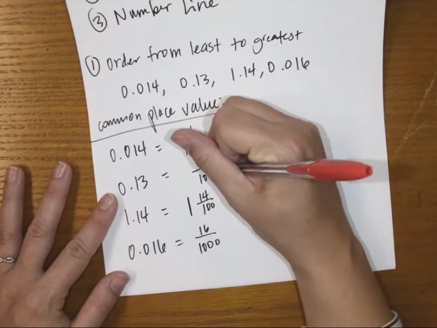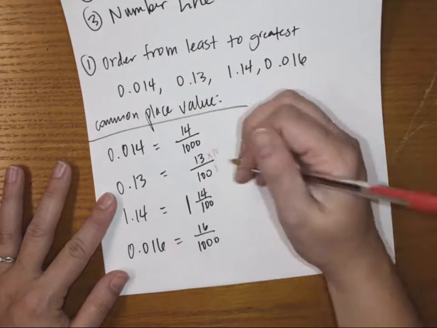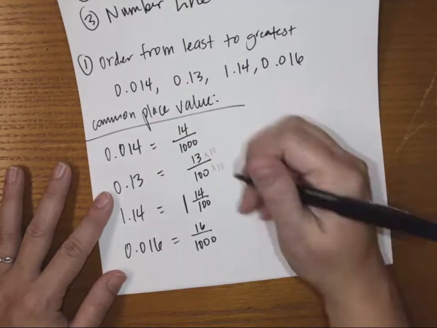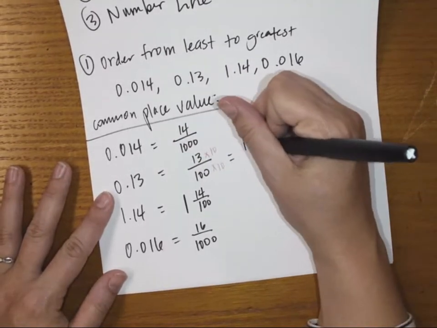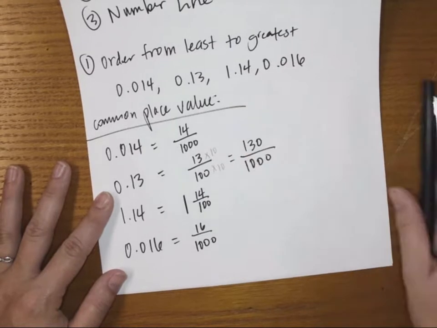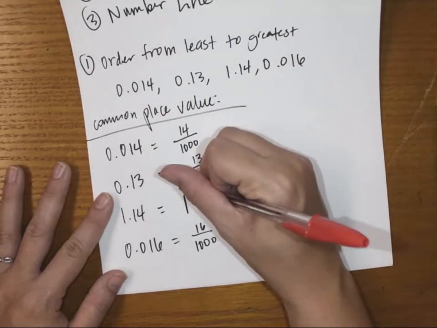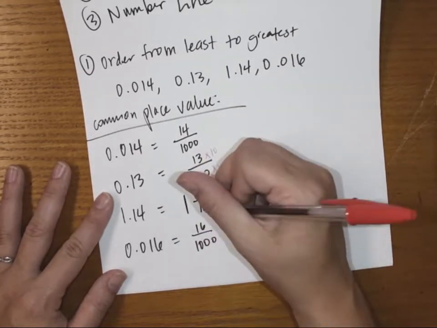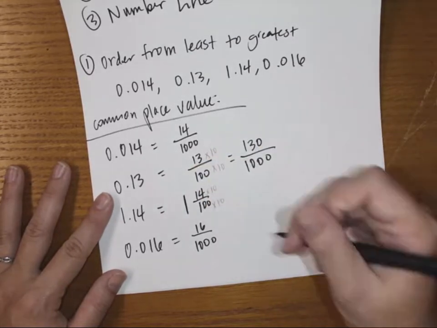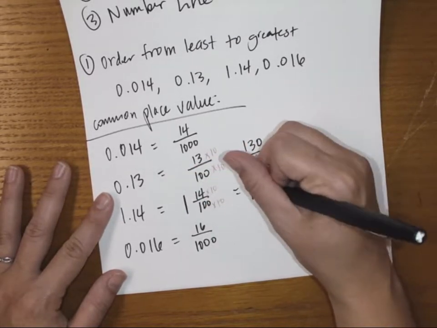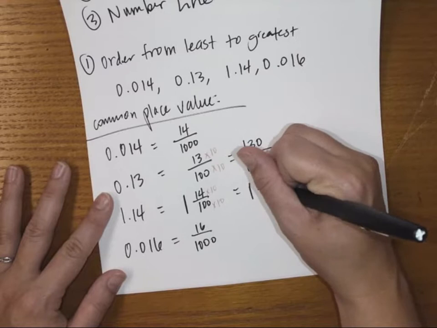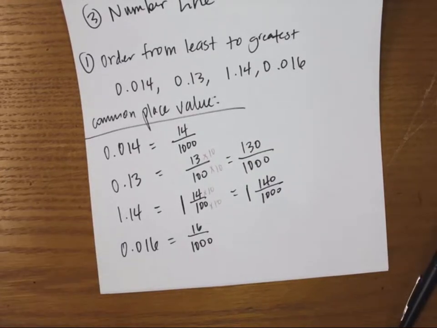The second one, 13 hundredths, I'm going to multiply by 10 on bottom and on top, and I get 130 out of 1,000. The third one I'm going to do the same thing. Multiply bottom and top by 10. And so I get 1 and 140 thousandths. And so now it's a lot easier to see. For each of these, 1,000 make a whole.